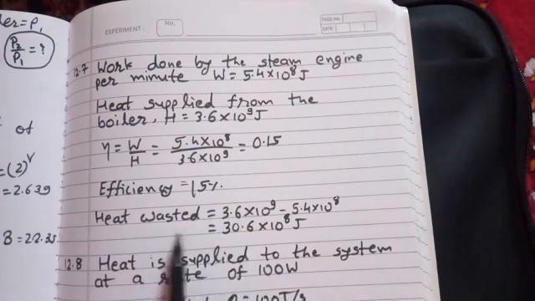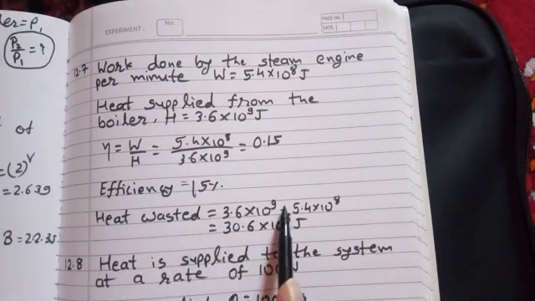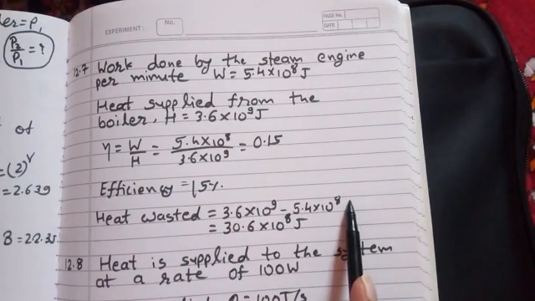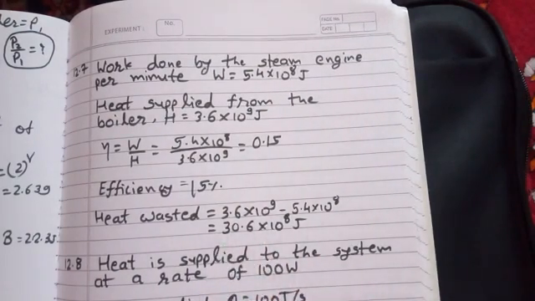So heat wasted is 3.6 into 10 raised to 9 minus 5.4 into 10 raised to 8, because these are wastage of heat. It is 30.6 into 10 raised to 8 joule.